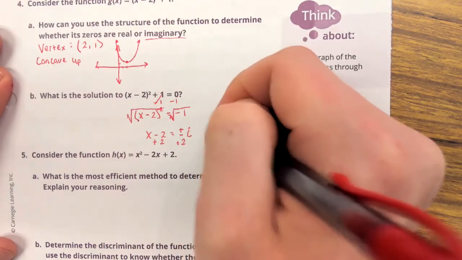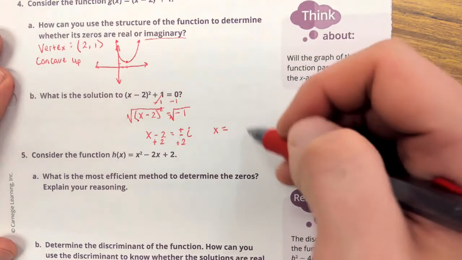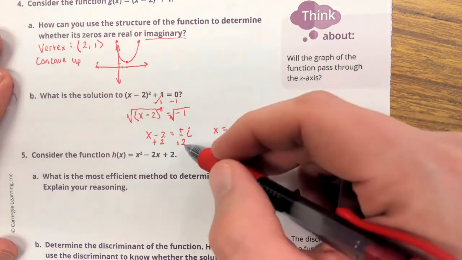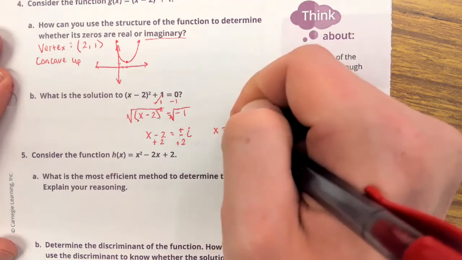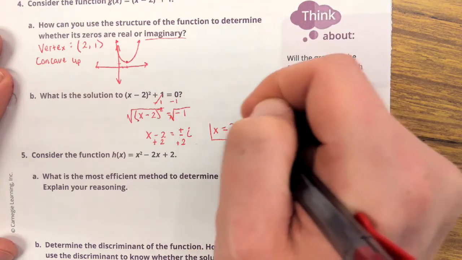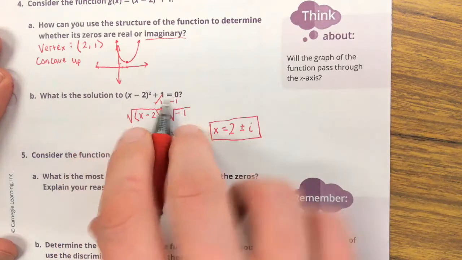And how you write this matters. You want to get the order correct. You want the real part in front, the imaginary part in the back. So x is going to be equal to, since 2 is the real part of my complex number, I'll write this out as 2 plus or minus i. Okay, that's it for when you have a function in vertex form.